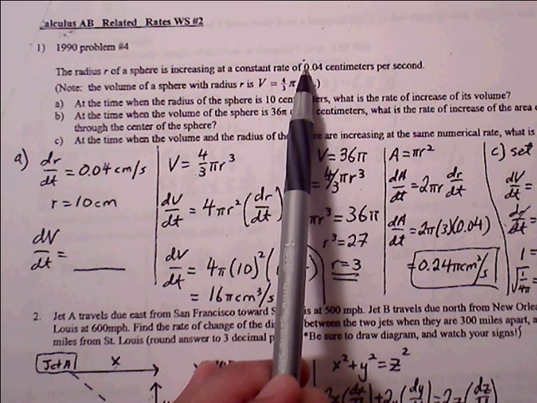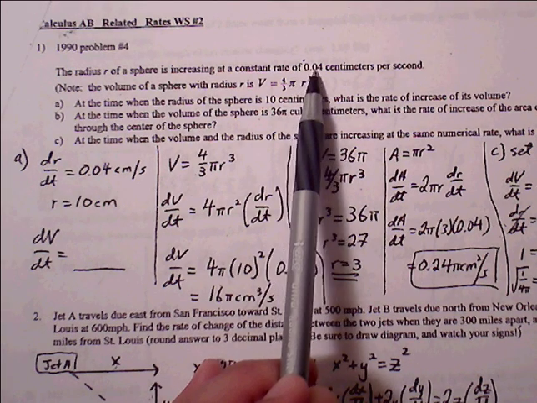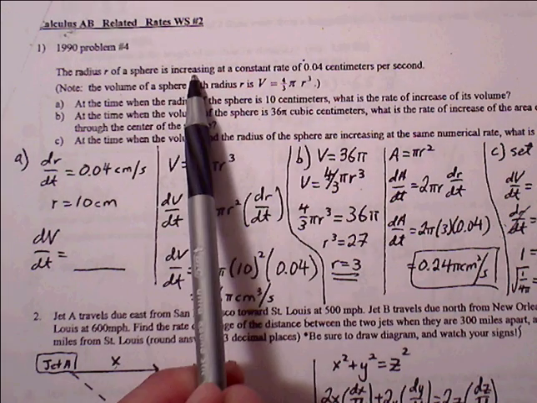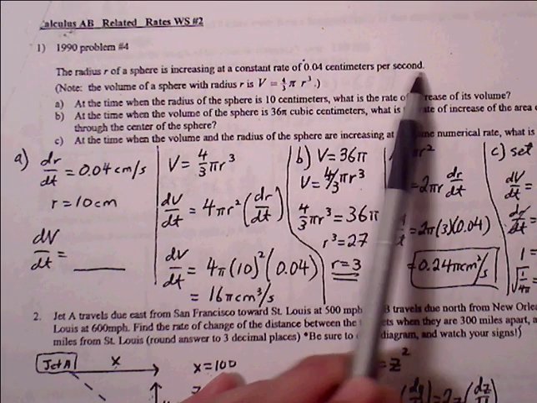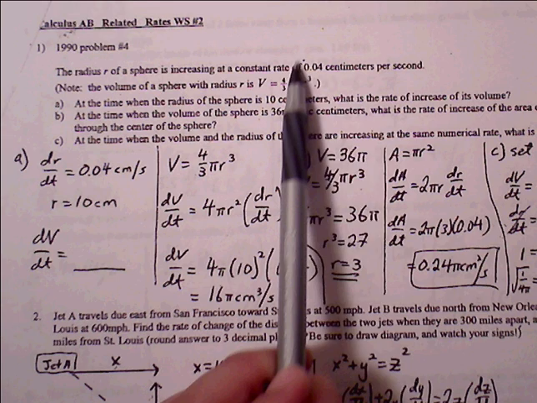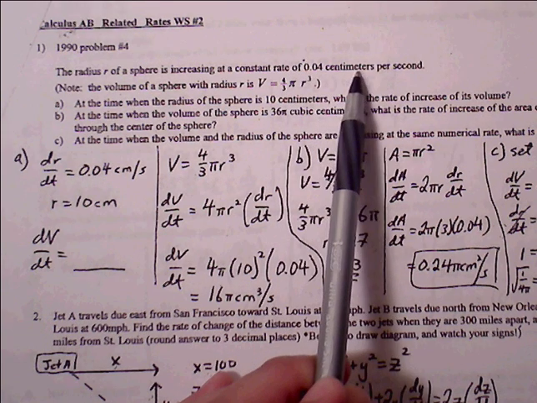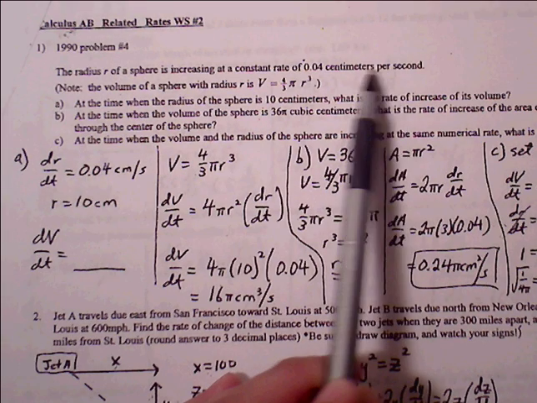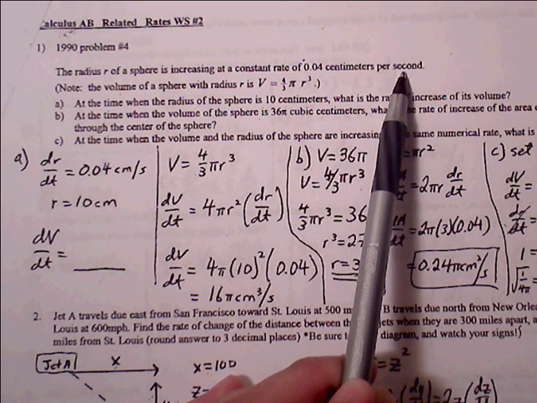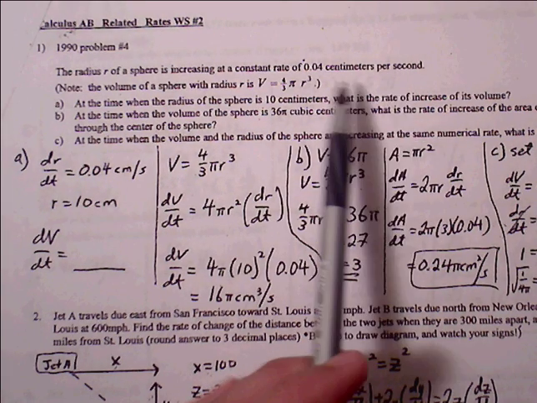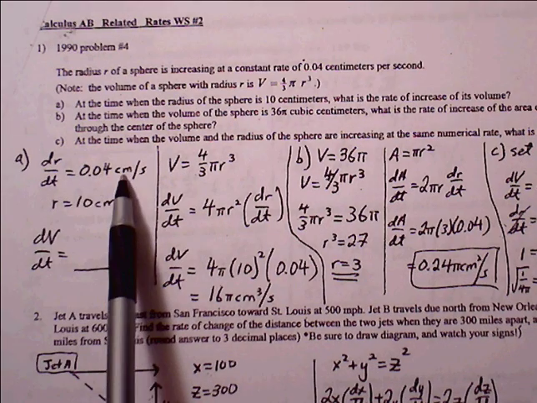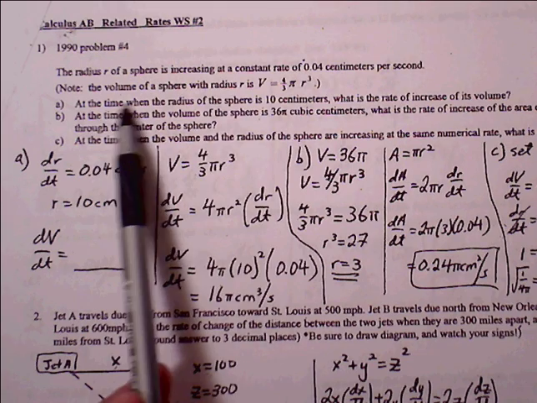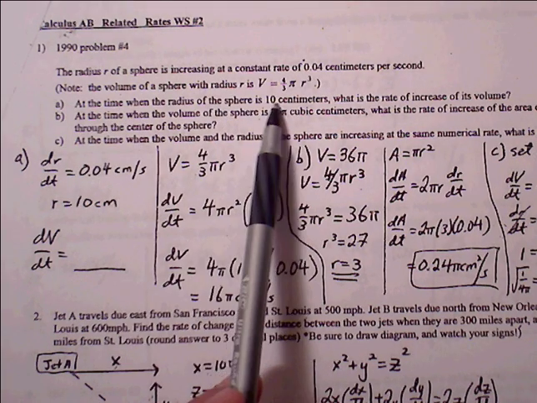Okay, a couple of things will hint at that for us. We see the word increase, so radius increasing. Also, centimeters per second. So we know that this number is associated as a rate because centimeters per second can't be just the radius. So in this case, this will be dr dt, the rate of change of radius with respect to time. So dr dt is 0.04 centimeters per second at the time when the radius is 10 centimeters.